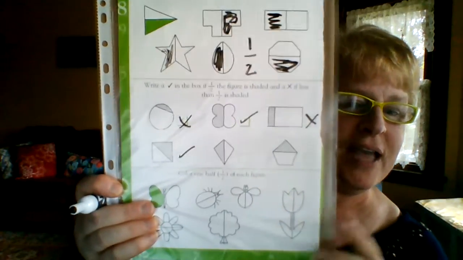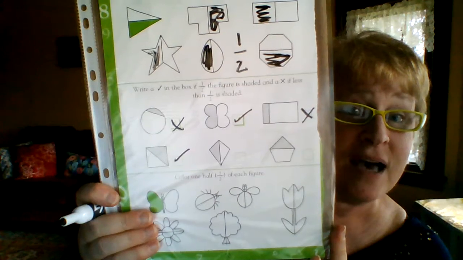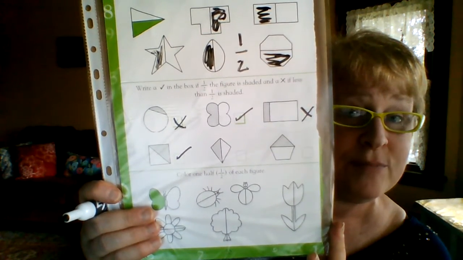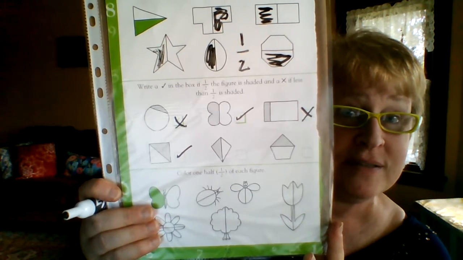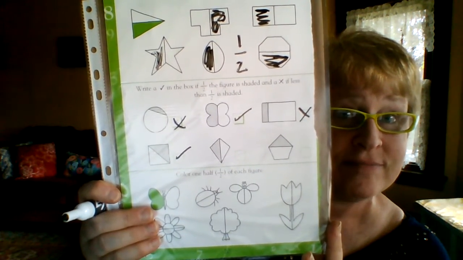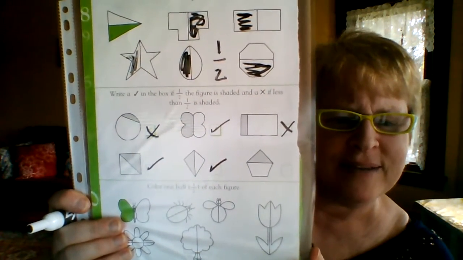Next we have a rhombus. It looks like a kite. And that rhombus is cut down the center and both sides are the same size and shape. One of those pieces is colored in. Is that a true half fraction? Yes, it is. So we're going to put a check. And this last one looks like a house, kind of.